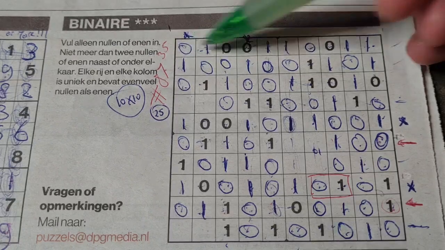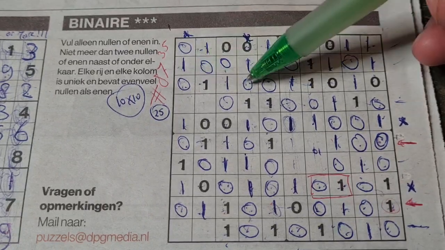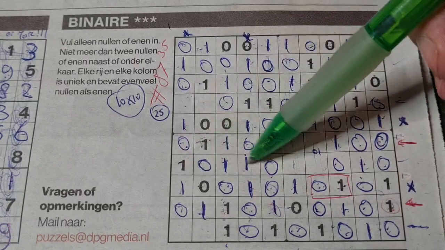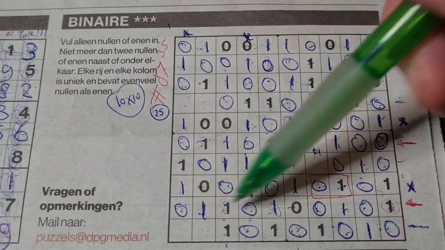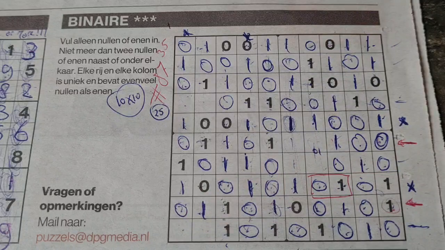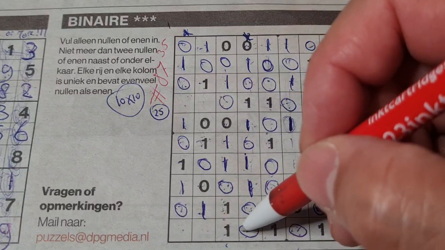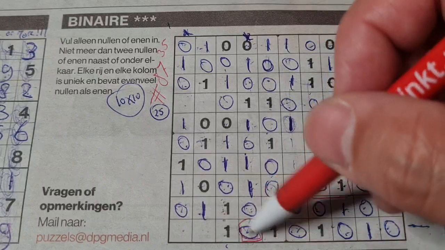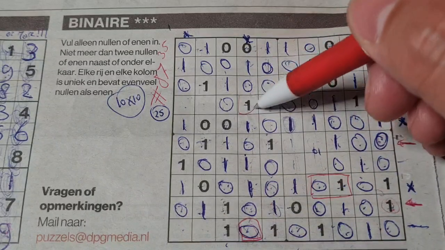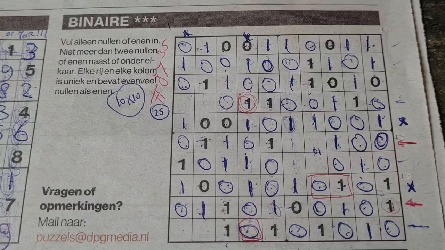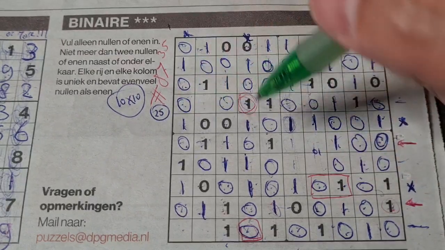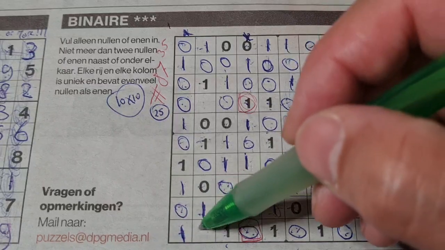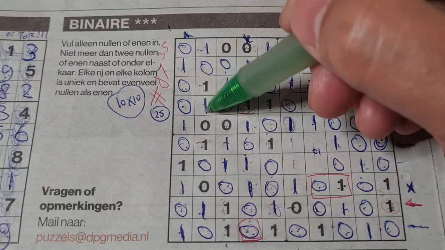Let me compare. 001100 empty box. 11001100 empty box. So we need to switch this box and that box. We have a 1 here, this should be an O. We have O here, this should be a 1. Between two ones comes an O. Between two O's comes a 1.